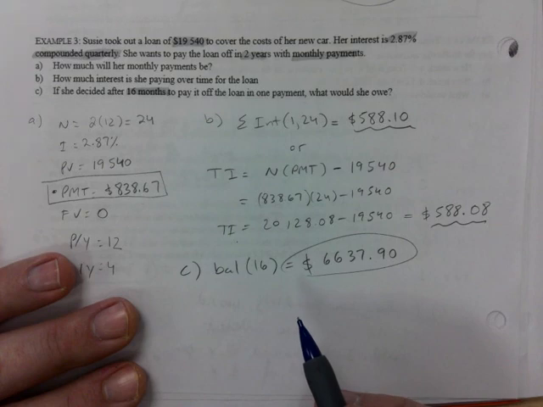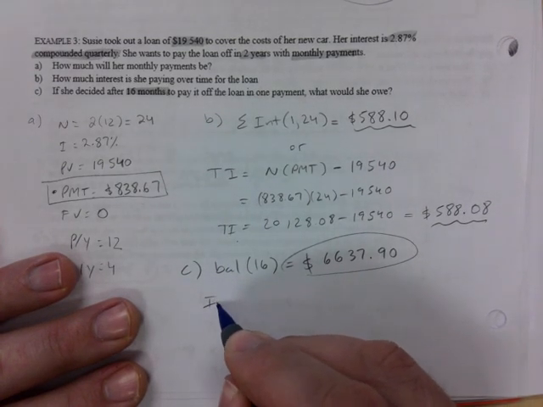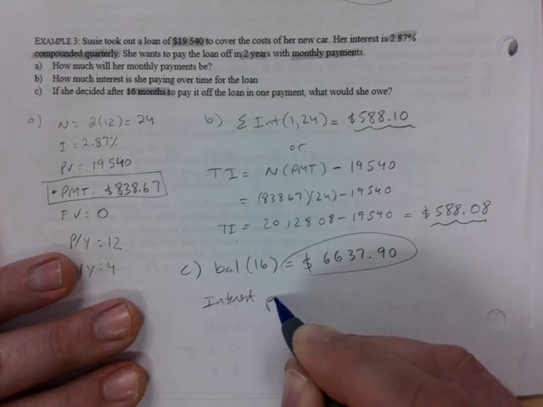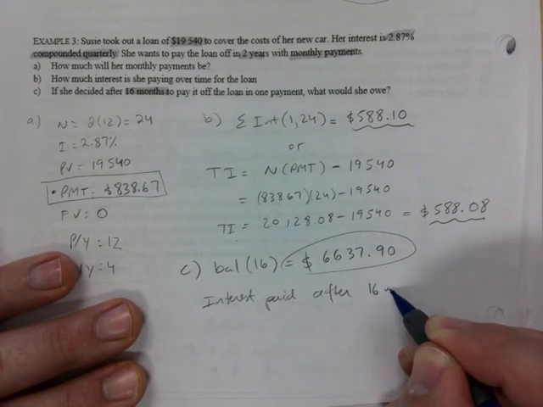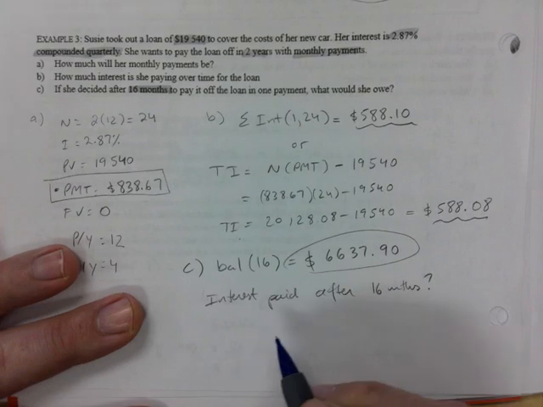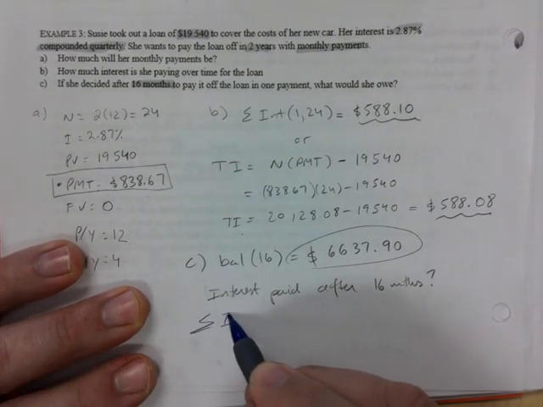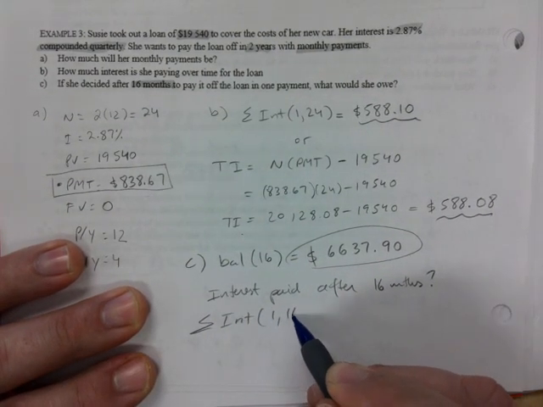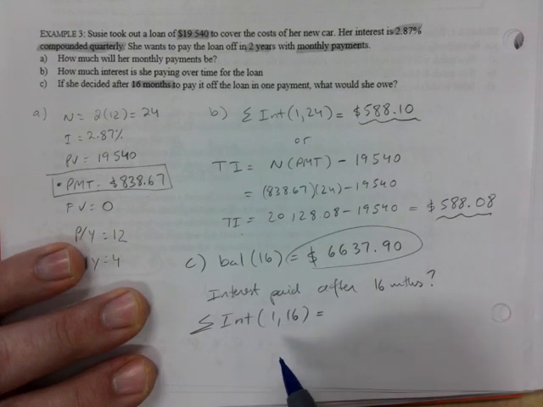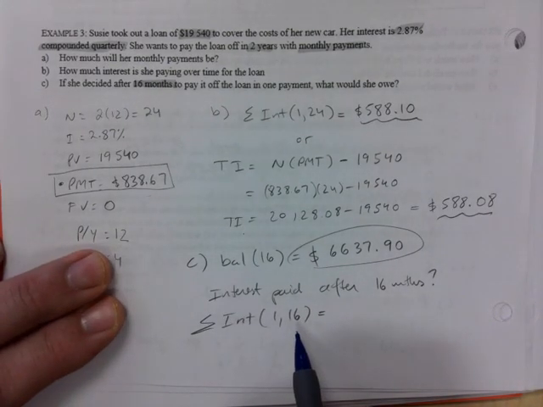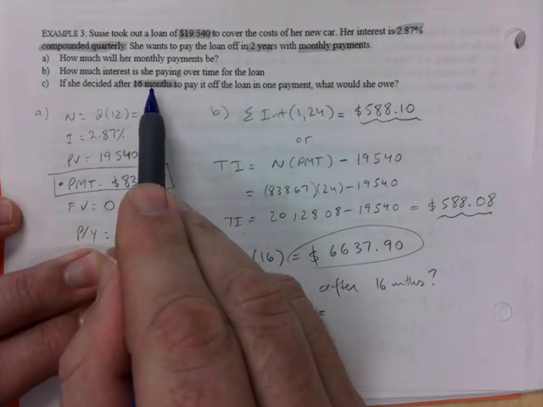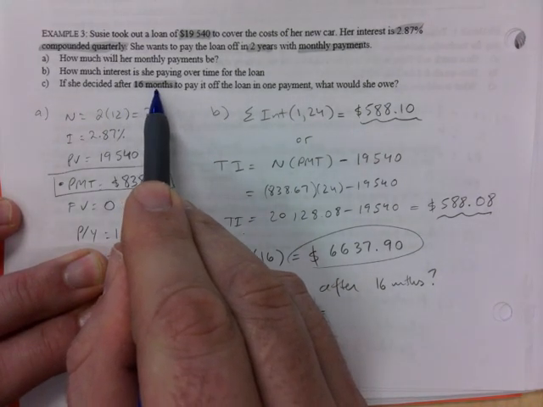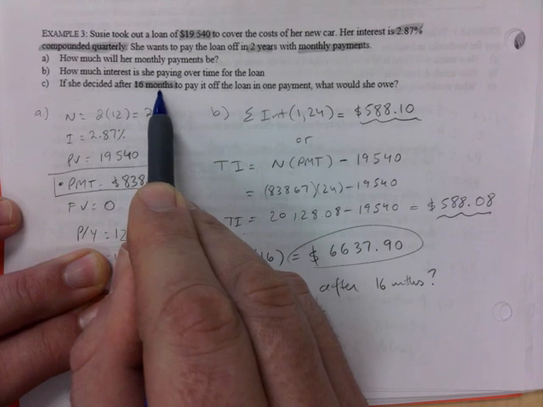You could have also figured out interest paid after 16 months, right? That's just an addition. You would use sum of interest 1 to 16. And how do you know? You can just plug 16 in there because the time is in months.